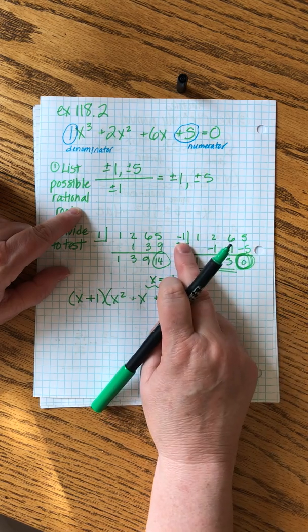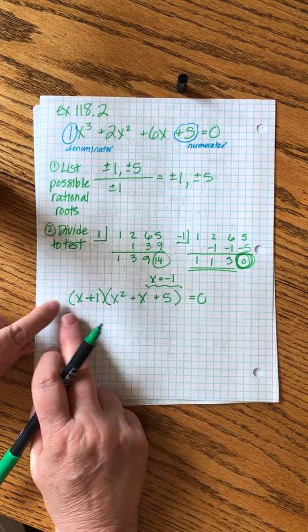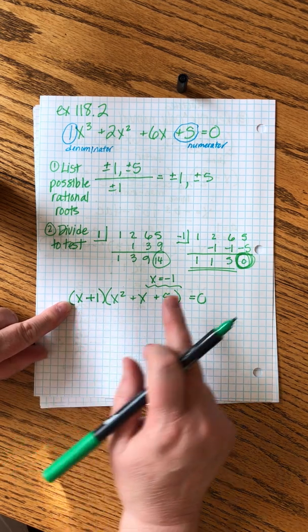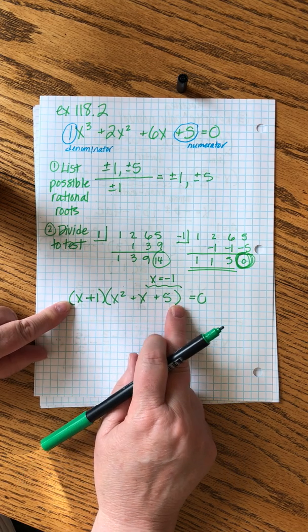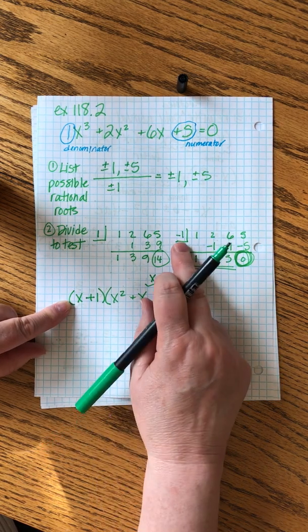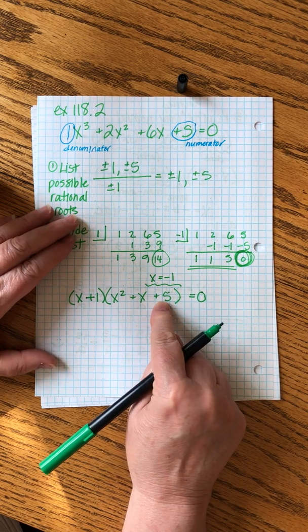We found a number that is a root, so we wrote that as if we had factored out the binomial, which we did, and then we used the rest of our division to set up the remaining polynomial, because we're dividing, so it makes sense, right? Now we have to solve this part.